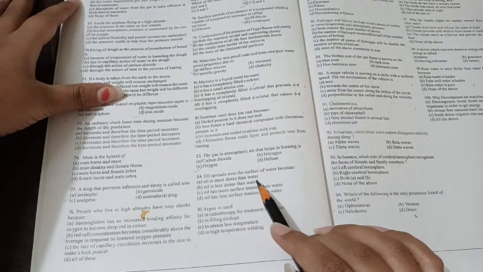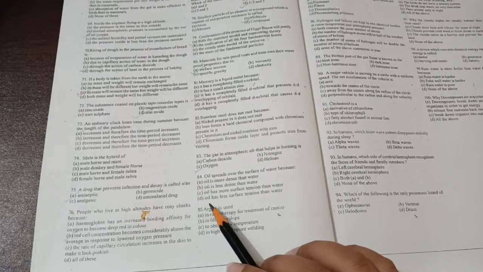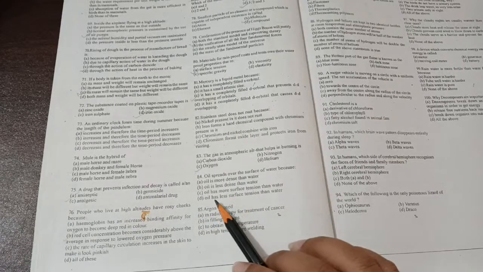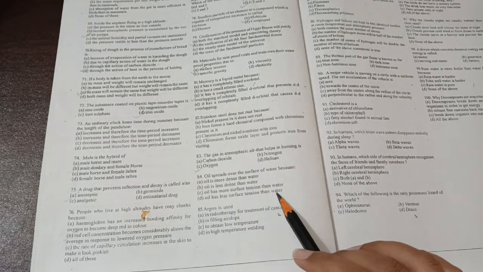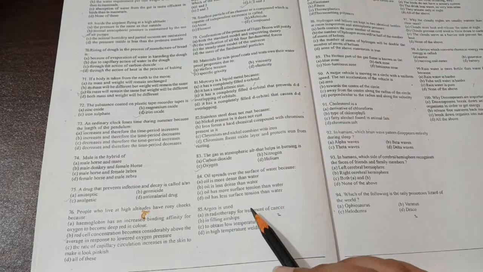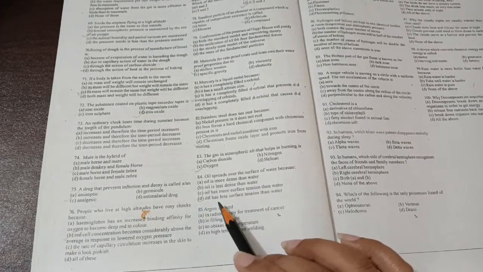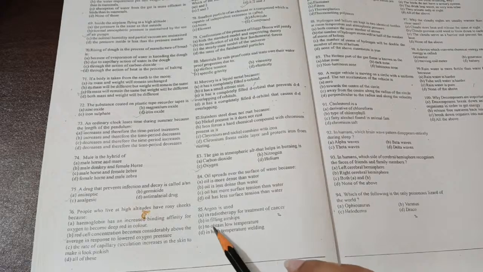Oil spreads over the surface of water because oil is more dense than water, oil is less dense than water, oil has more surface tension than water, oil has less surface tension than water. तो इसका आंसर है ऑप्शन डी. Oil has less surface tension than water.